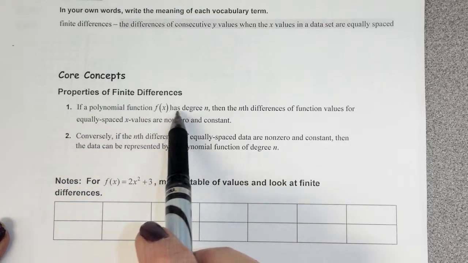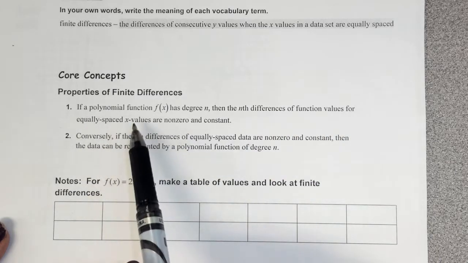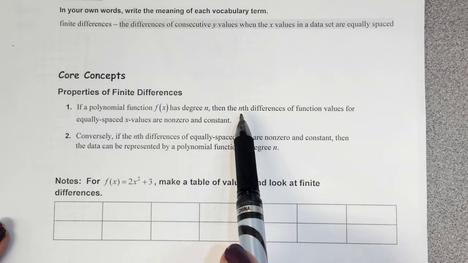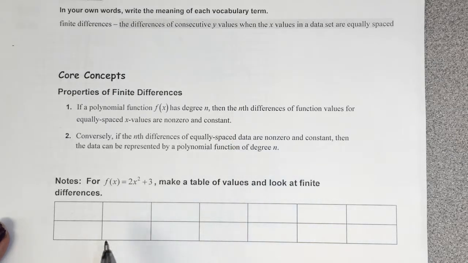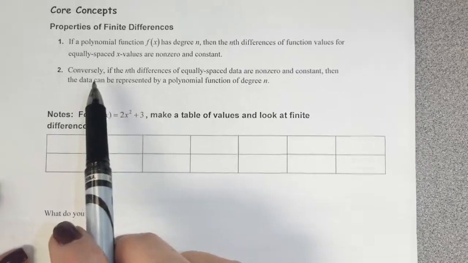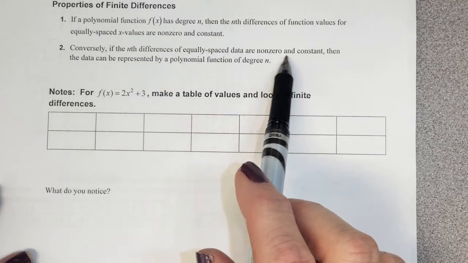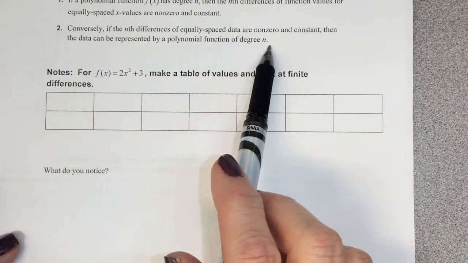If a polynomial function has degree n, then the nth differences of function values for equally spaced x values are non-zero and constant. So if I look at the differences in the y's, if it's a linear function, the first time I look at those differences, they're all going to be the same. If it's a quadratic function, I'm going to have to find the differences twice, and then they're all going to be the same. Conversely, if the nth differences of equally spaced data are non-zero and constant, then the data can be represented by a polynomial function of degree n.